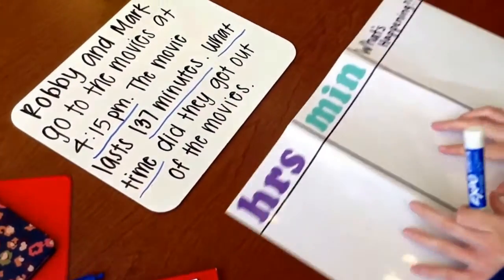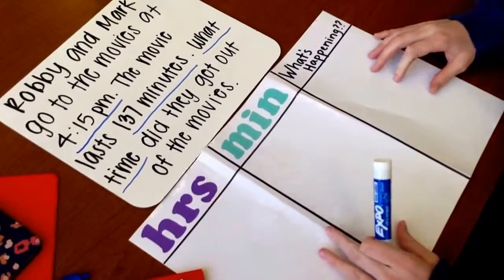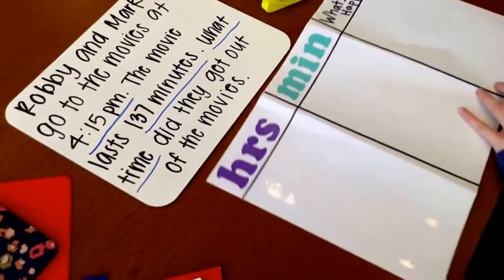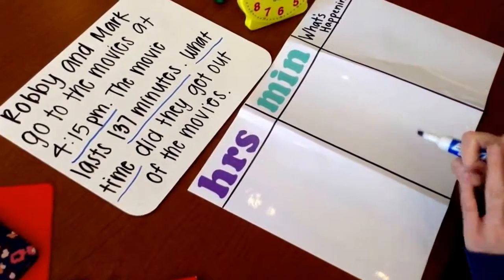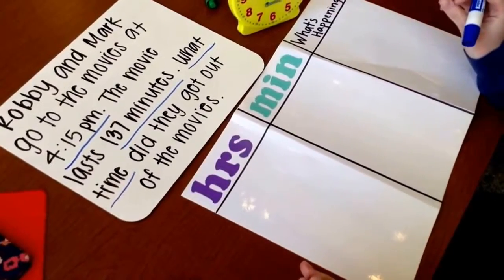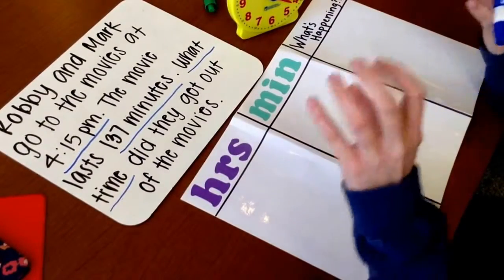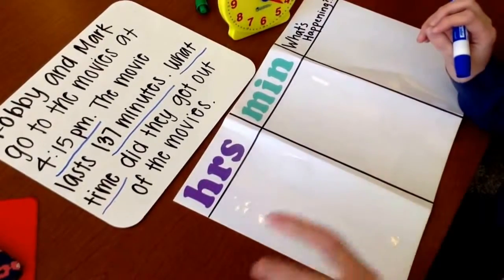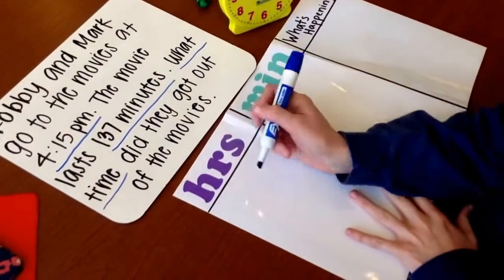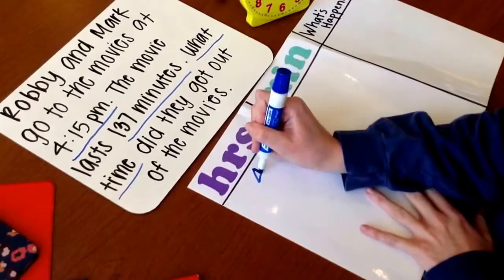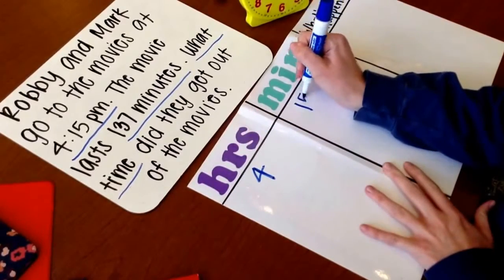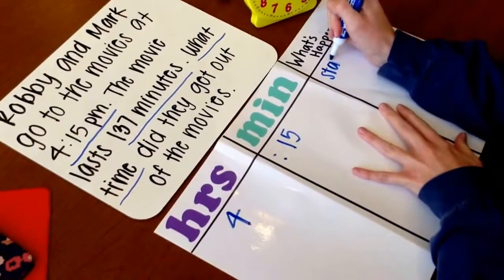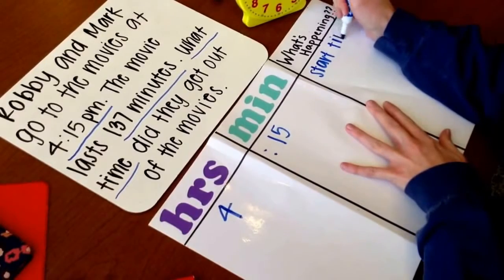So to help us solve this problem, we are going to use this chart, and also we are going to use a clock. So also remember that in time you are in base 60. So whenever you reach 60, you have to regroup to make 1 hour. So once you reach 60 minutes, you have to regroup to make an hour. So we're going to start off with 4, because that's the hour, and 15, because that's the number of minutes. And this is our start time. This is what is happening.